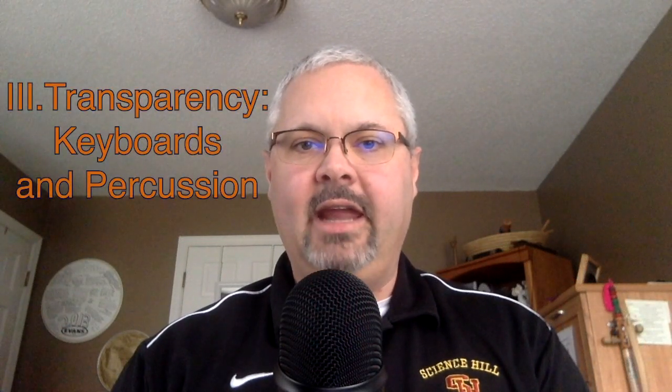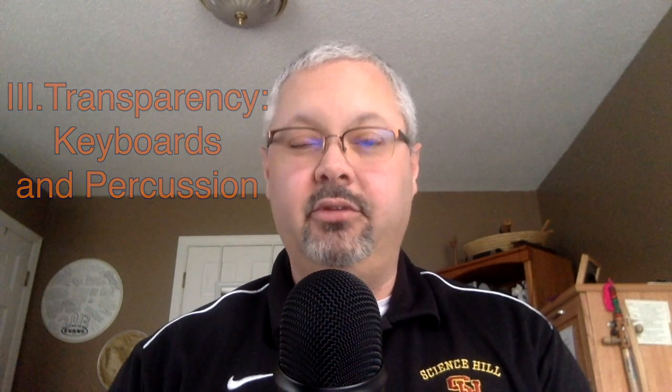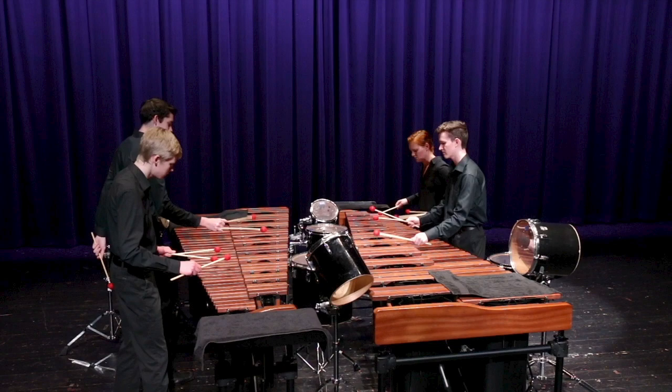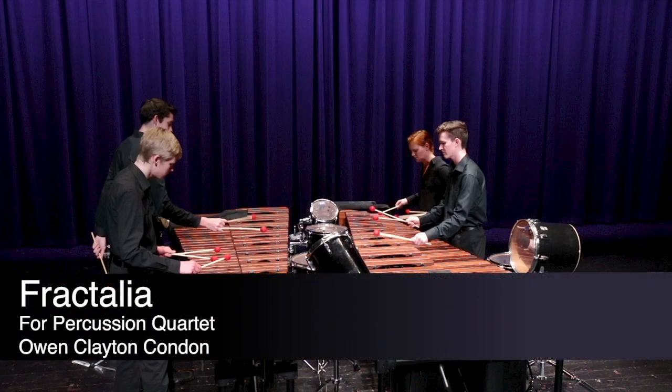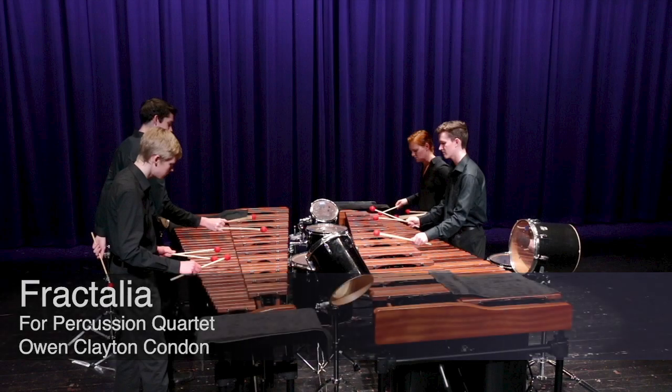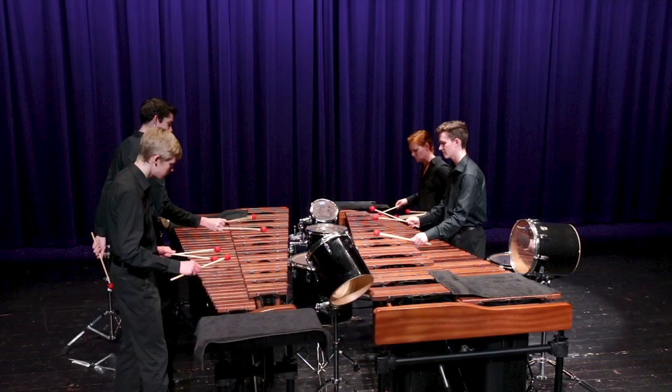For our final example, we're going to be talking about transparency as it pertains to keyboard and drums or percussion. Our musical example is going to be Fractalia, and on this piece, what we're listening for is the dynamic relationship between the toms and the marimbas, and the idea being that those voices mesh really tightly together from a dynamic standpoint, so you can hear the keyboards while the toms are being played.